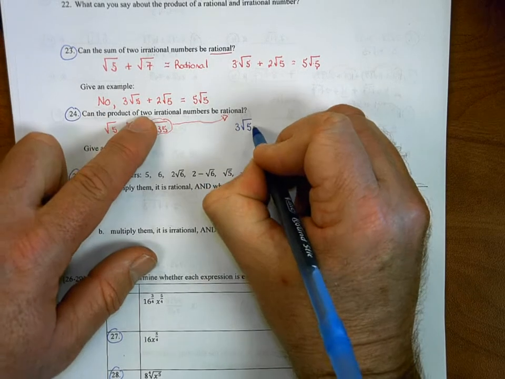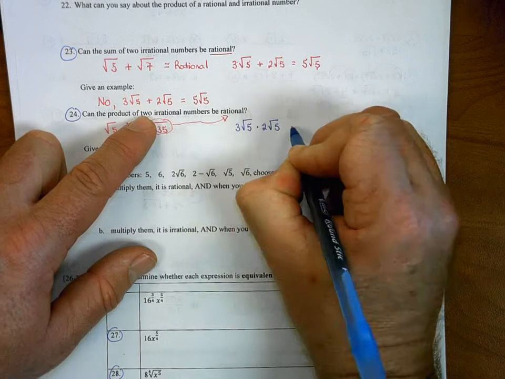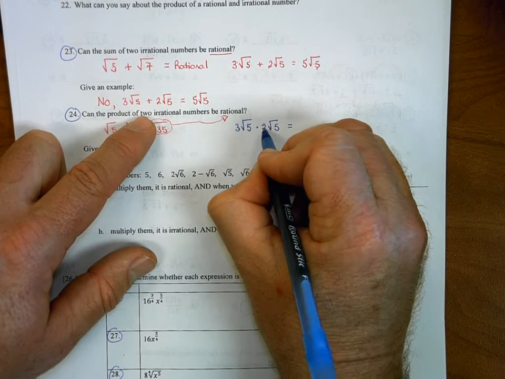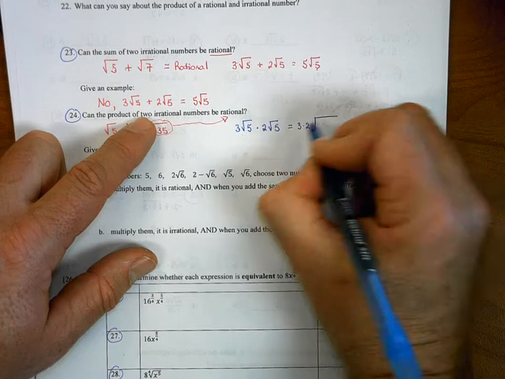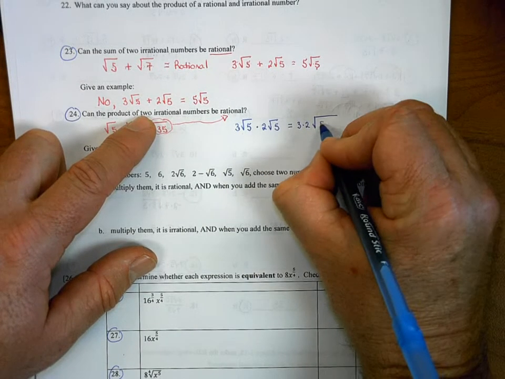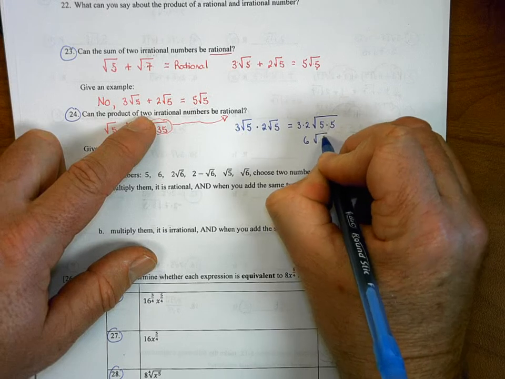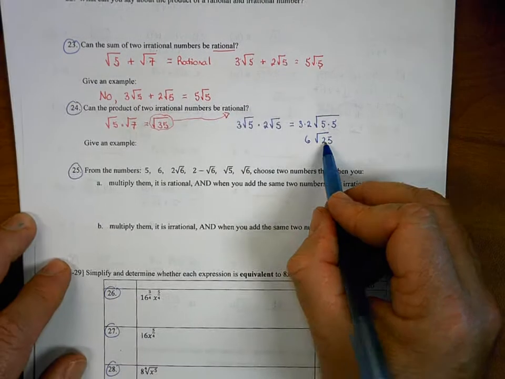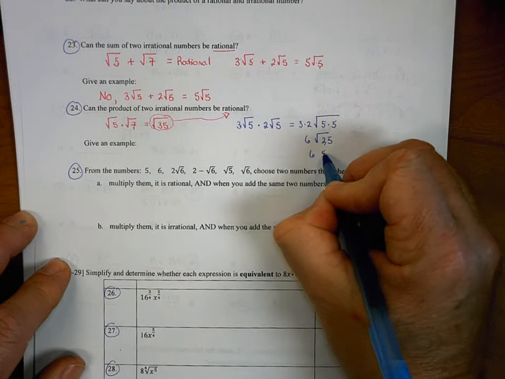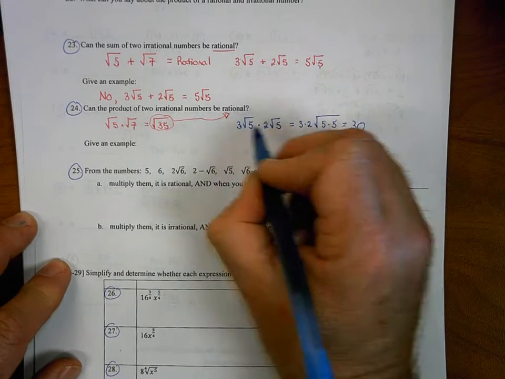However, if we looked at these numbers here, let's say I took 3 square root of 5, which is irrational, and I multiplied it by 2 square root of 5, that would be outside times outside, 3 times 2, radical, inside times inside, 5 times 5. So that would be 6 square root 25, but the square root of 25 is 5, so this is equal to 30. 30 is a rational number.